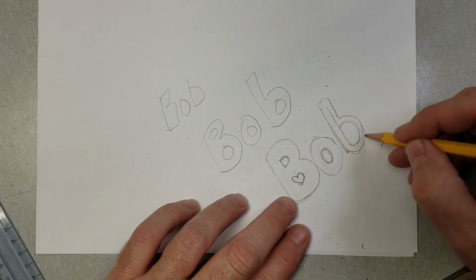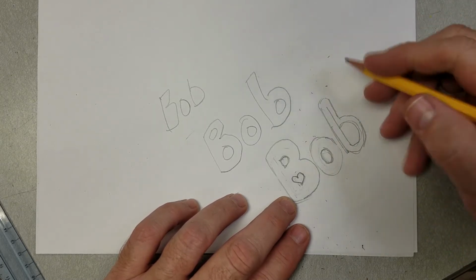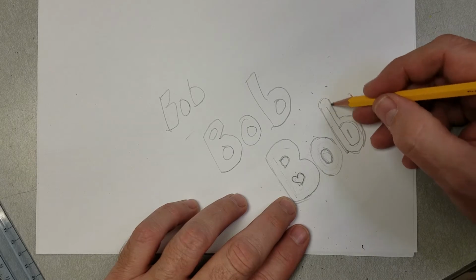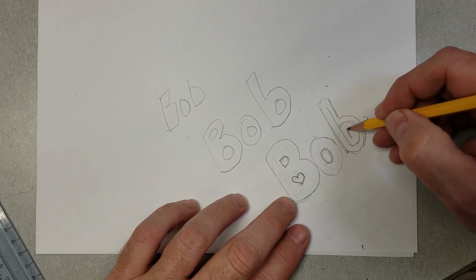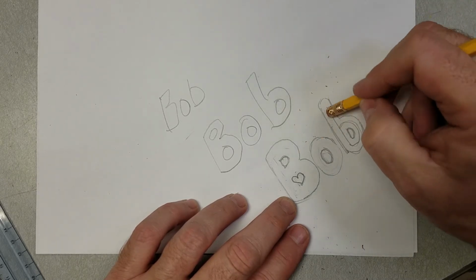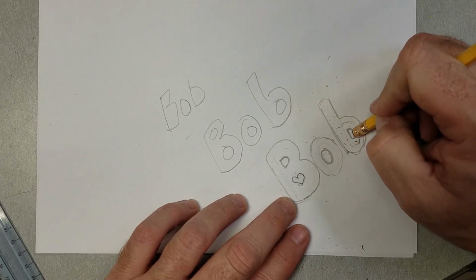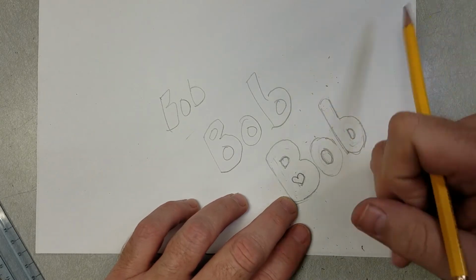So now I would do the inside. Notice how this right here is right there. So when you cut that off inside, you want to keep that on the same kind of imaginary line. So there's Bob.